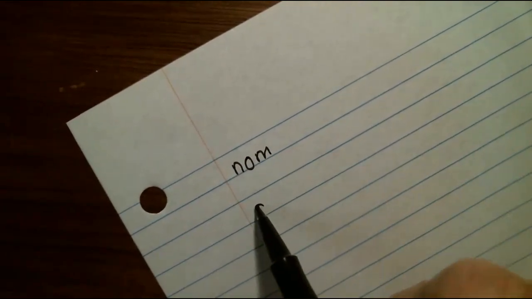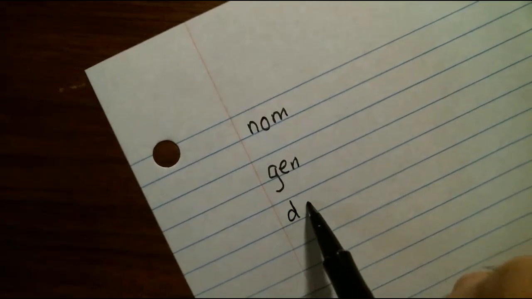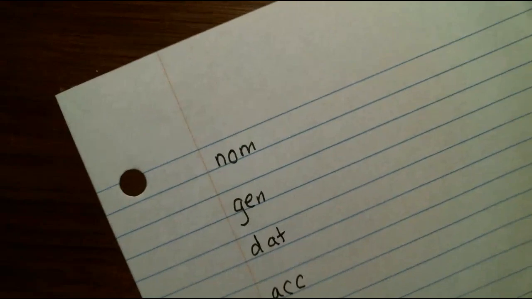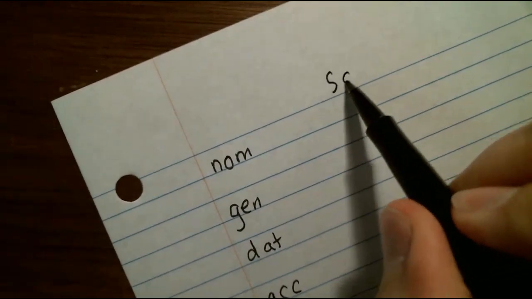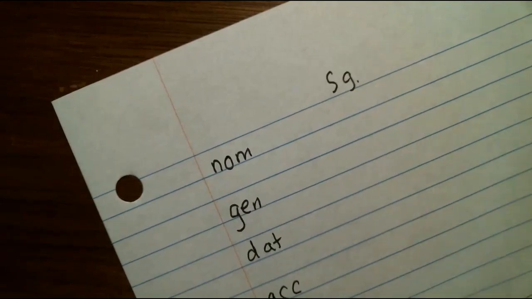I'm going to write out what we know already from the O stem. So let's write our declension here: nominative, genitive, dative, and accusative, in the singular form and in the plural form.